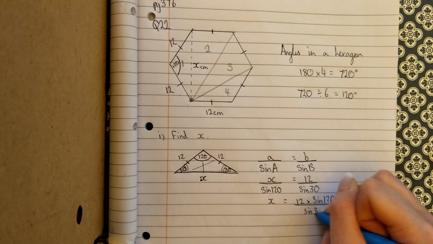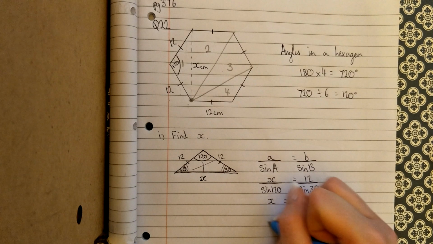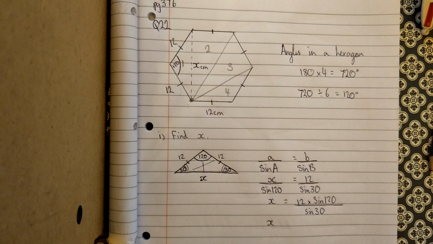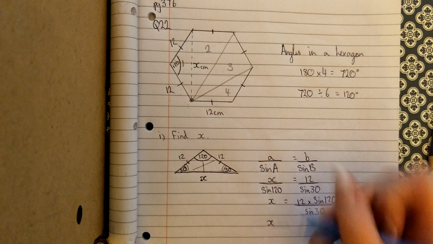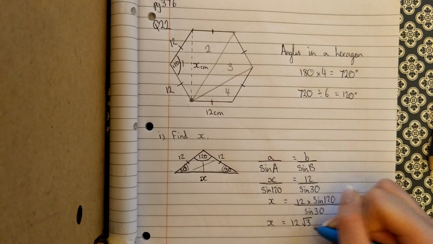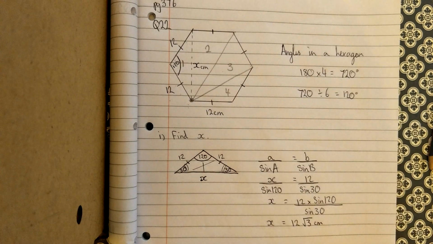Cross multiplying there, you're going to get 12 root 3 as your answer. Make sure you put in your units, and it's centimeters, so we'll put centimeters in there.